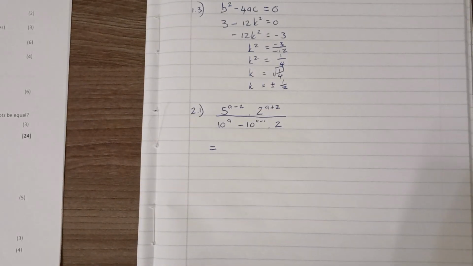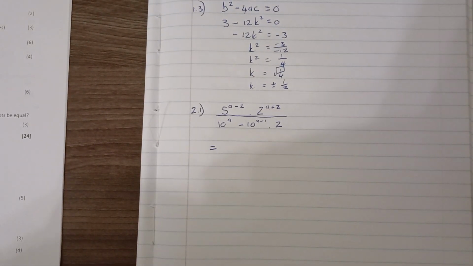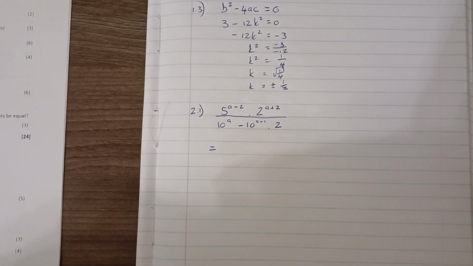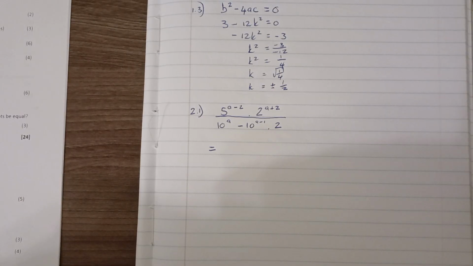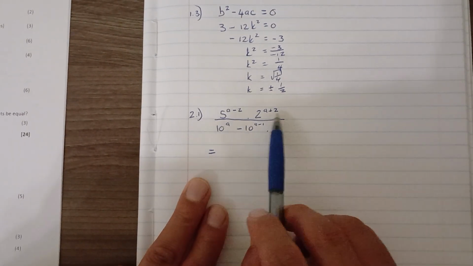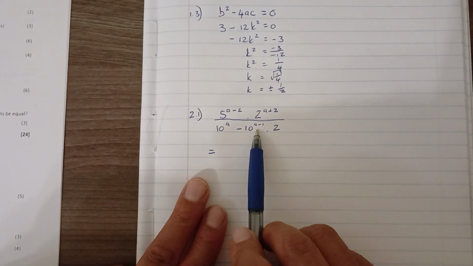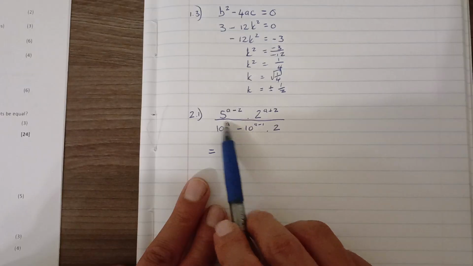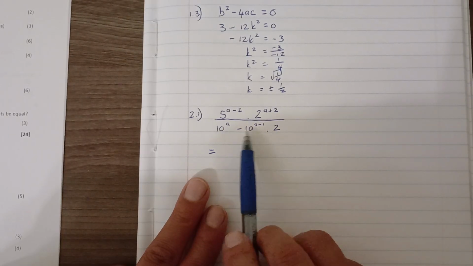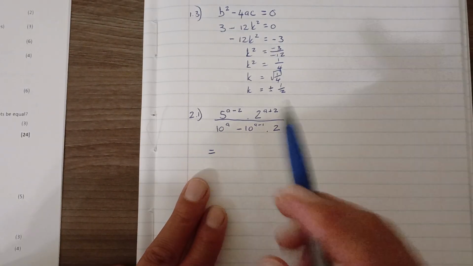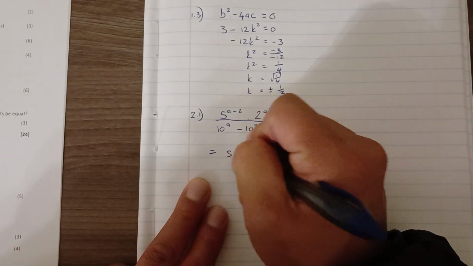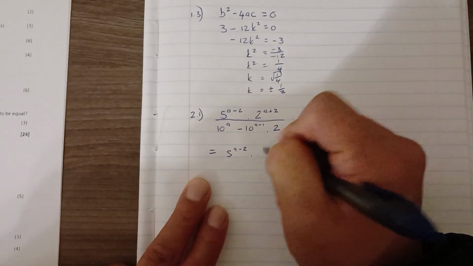Okay, question 2.1. The instruction there is simplify fully without using a calculator. So what we would do here is at the bottom, we would take out the highest common factor. This minus splits it into one term and another term. So between the two terms, we take out the common factor. Okay, let's just rewrite the numerator again.